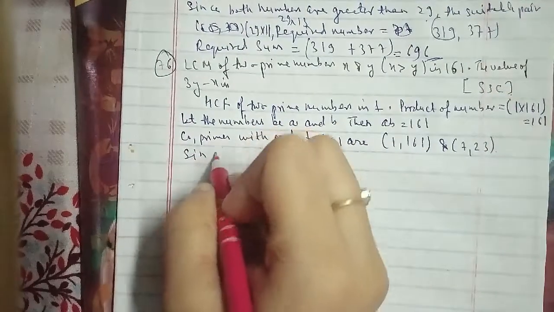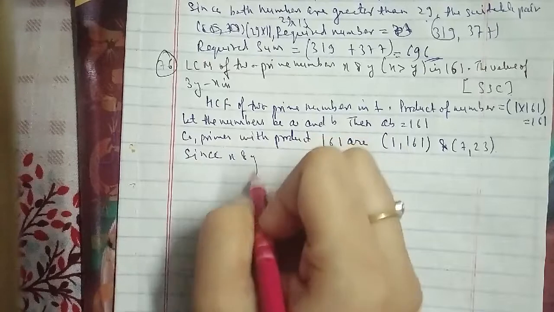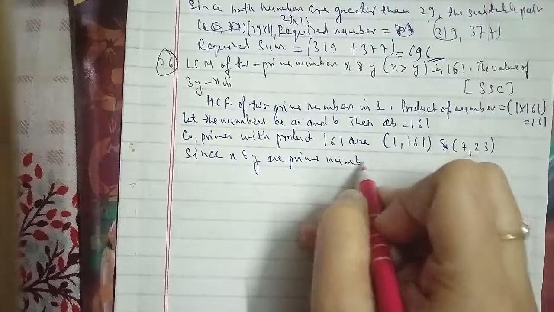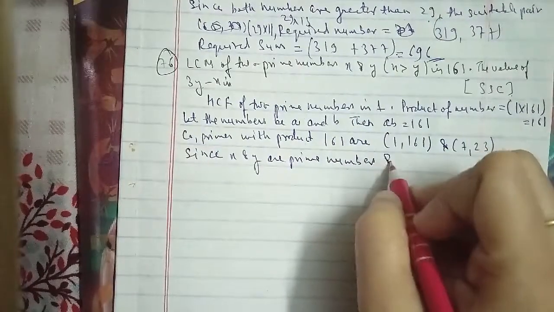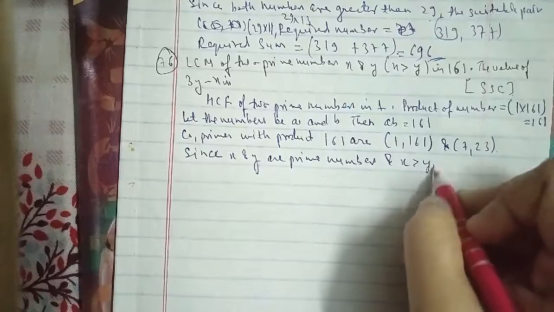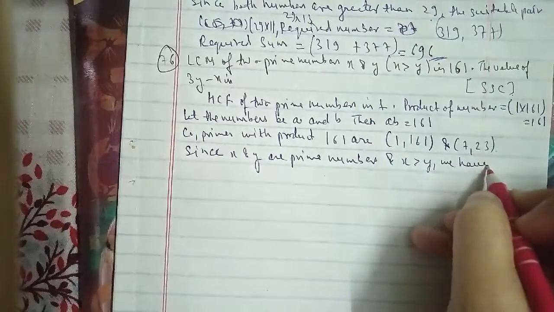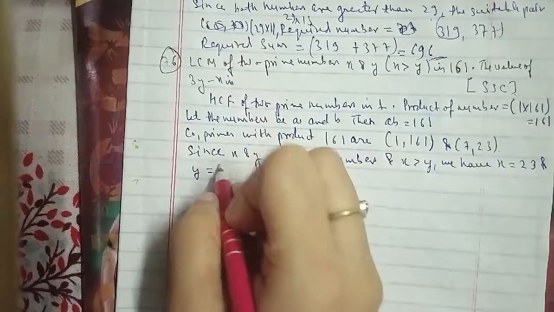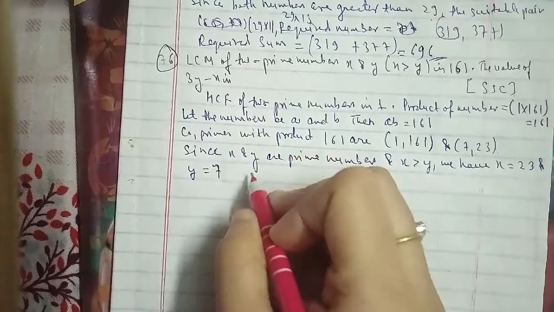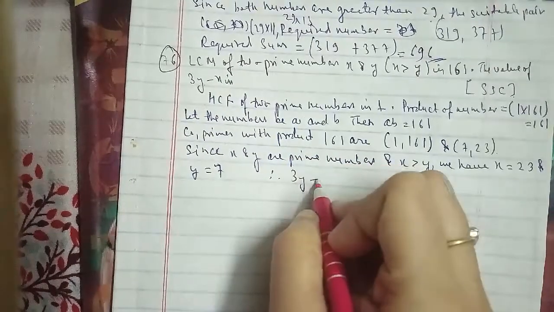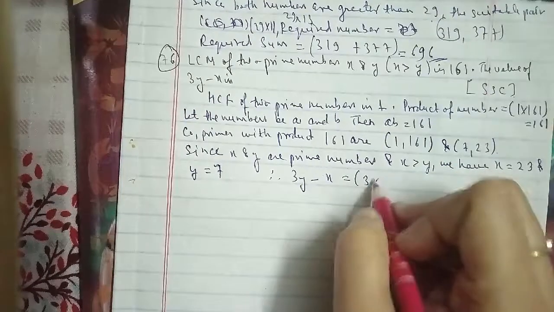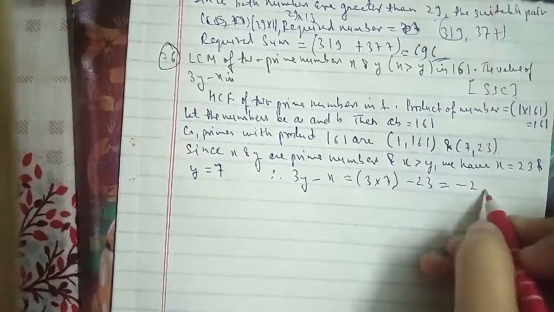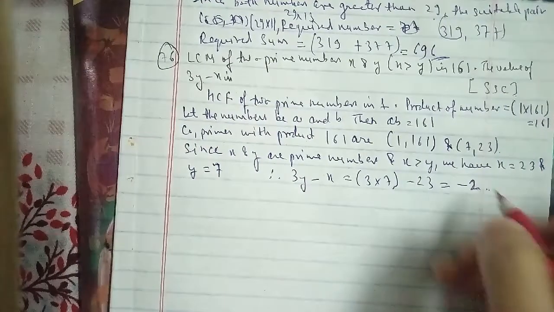Since x and y are prime numbers and x is greater than y, we have x equals 23 and y equals 7. So 3y minus x equals 3 into 7 minus 23, which equals minus 2. That will be the answer.